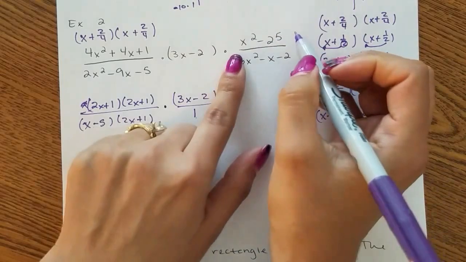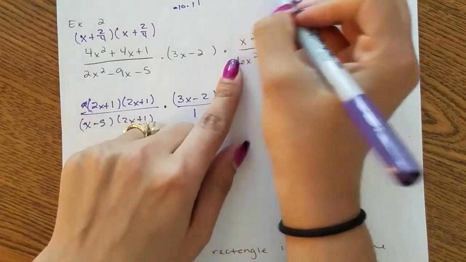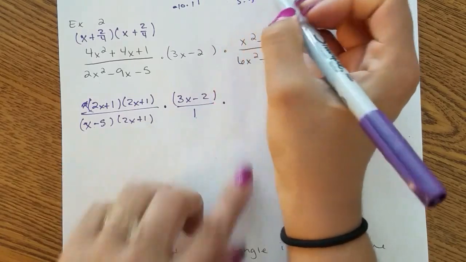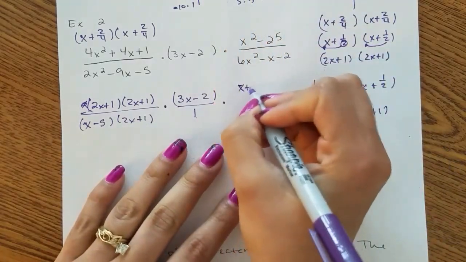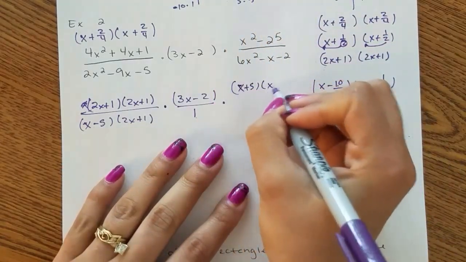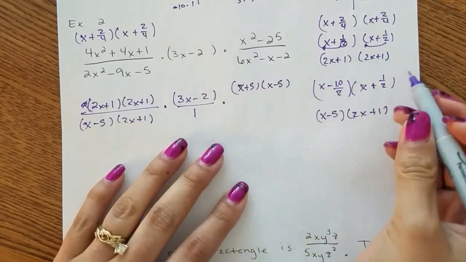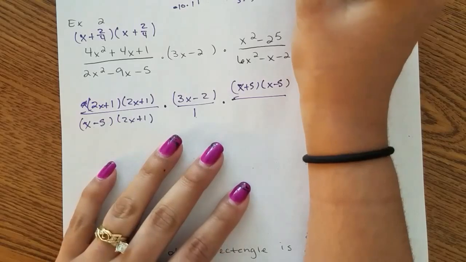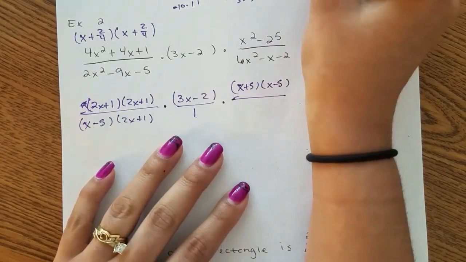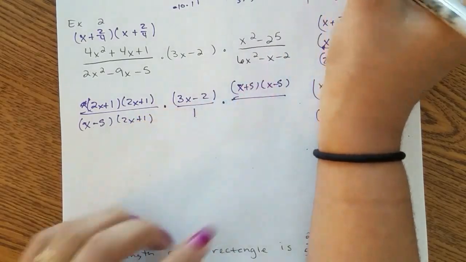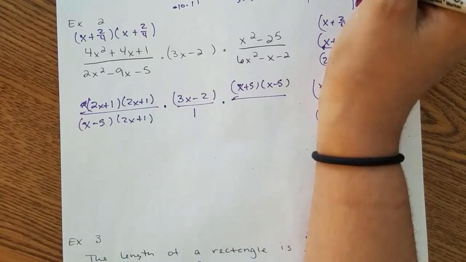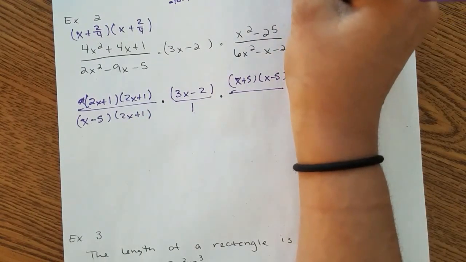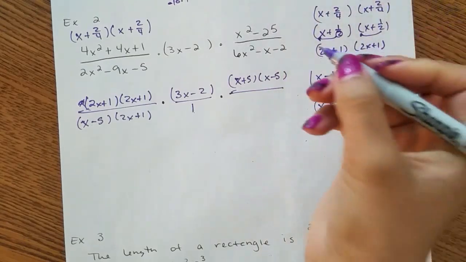numerator. We're looking for the factors of -25 that sum to 0. That's going to be 5 and -5. X plus 5, x minus 5, order doesn't matter here. And then here we have 6 times -2, so we're looking for the factors of -12 that sum to -1. 4 and 3, -4 times +3 gives you -1.